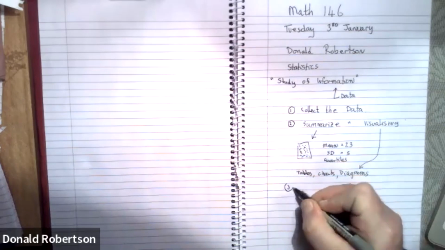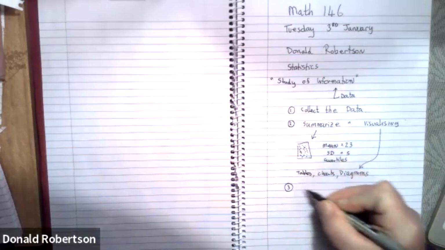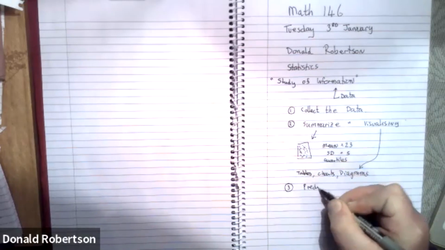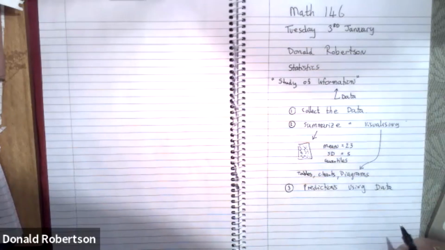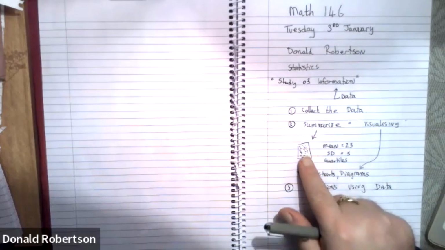So that would be the second thing that we would look for, right? Now, what would the third thing be? Well, we've collected the data, we've summarized it and visualized it in various ways to make it easy to see what the data is telling us. And the third thing that we can do is use it to make predictions. That's a very big thing that is used a lot in statistics, where you've collected data and then you use it to predict. So let's suppose I collected 1,000 OC students and that the mean age was 23.